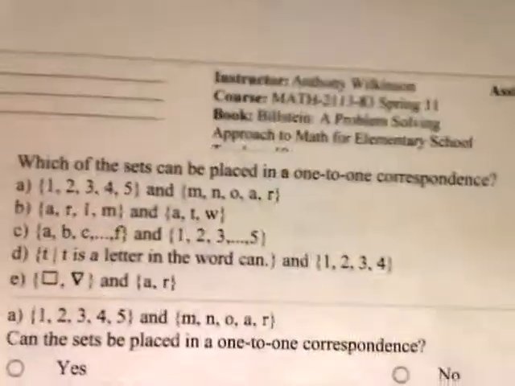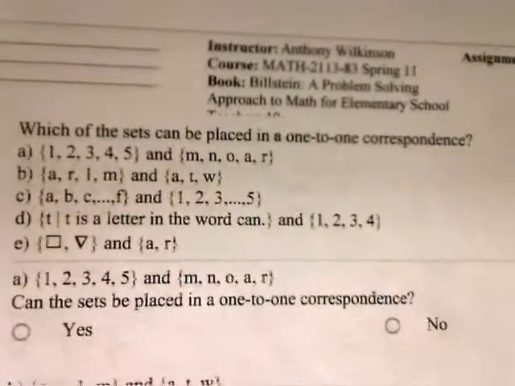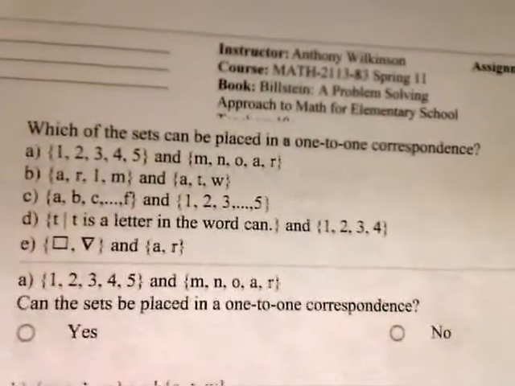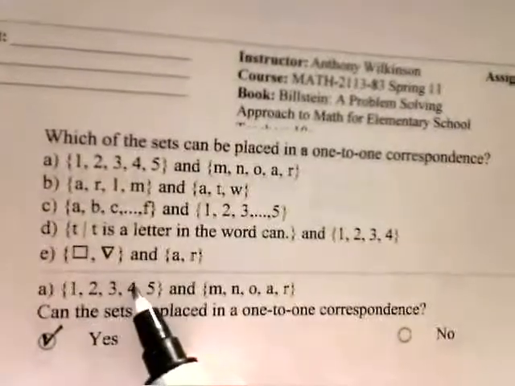Okay, take a look at problem number 2. Here's another problem where you have a one-to-one correspondence. Let's say 1, 2, 3, 4, 5, and then M, N, O, A, R. Of course, that can be placed in a one-to-one correspondence because we have the same number of elements in each set.